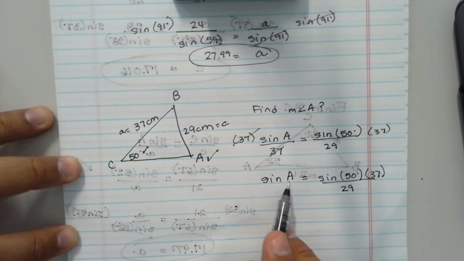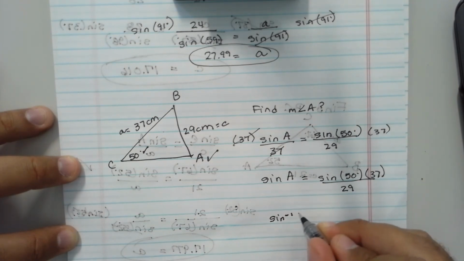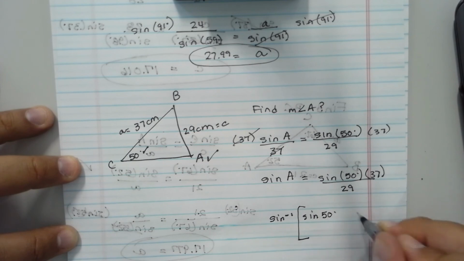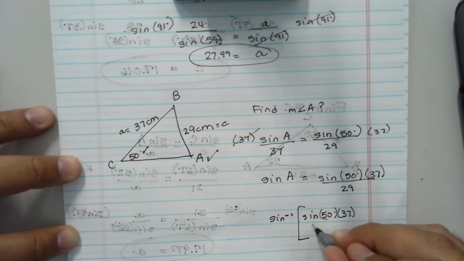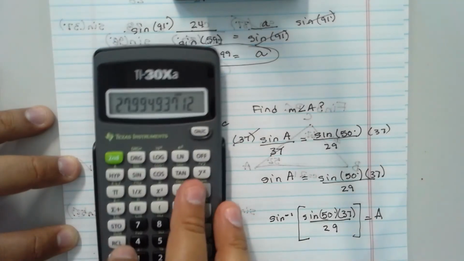Well, in order for us to solve for A, we have to take the inverse of it, sine -1. I'll put this in a bracket. Sine -1 of sine 50 degrees times 37 over 29 is equal to A. So that's what I'm performing there.